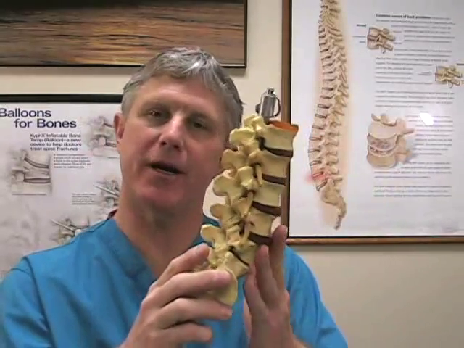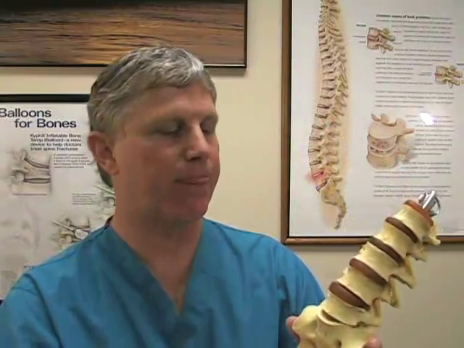This is the back part of the spine, and this is the front of the spine. We do most of our procedures from the back part of the spine, although in selected cases we actually may do an anterior approach to removing a disc and performing a fusion.